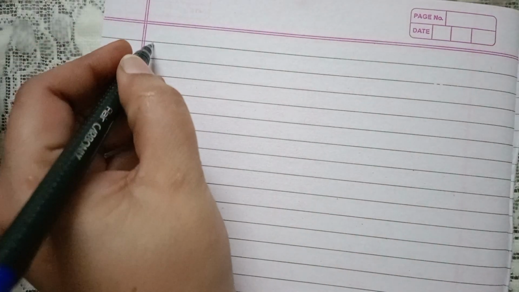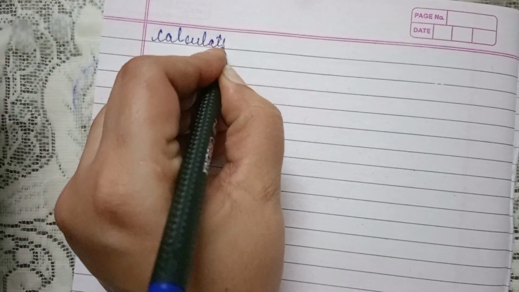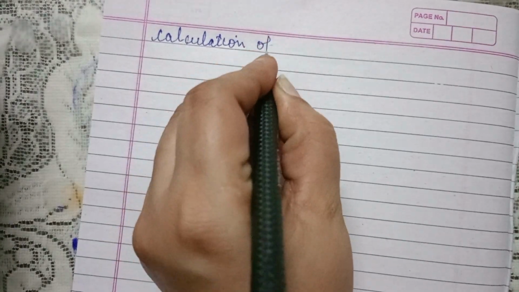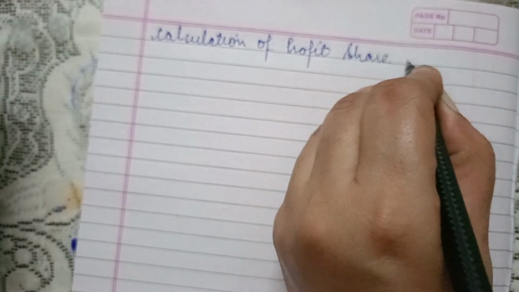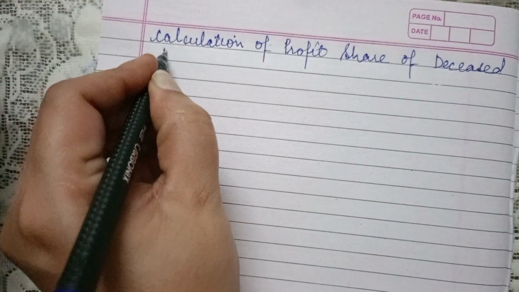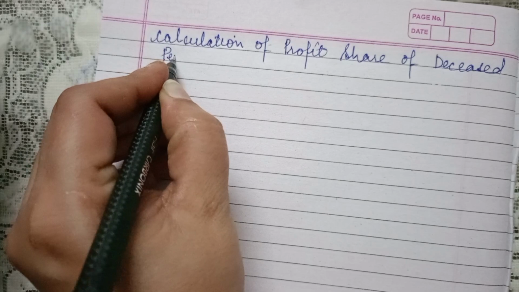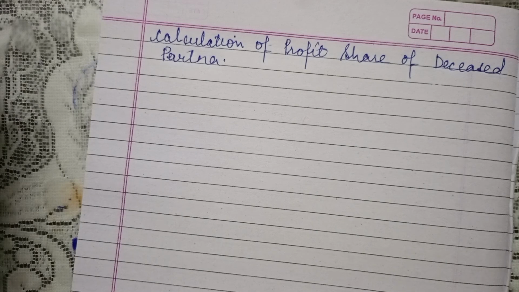Today we will start with the next topic, that is calculation of profit share of deceased partner. This is a very important topic and this is a basis for your long questions. A deceased partner is a partner who is considered a dead partner in a company. Now let's start with our topic.